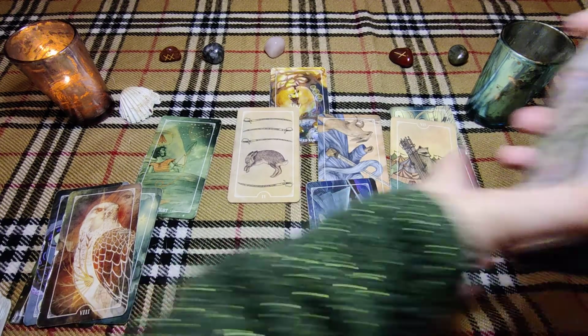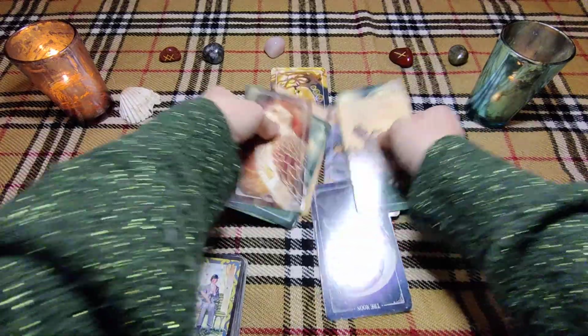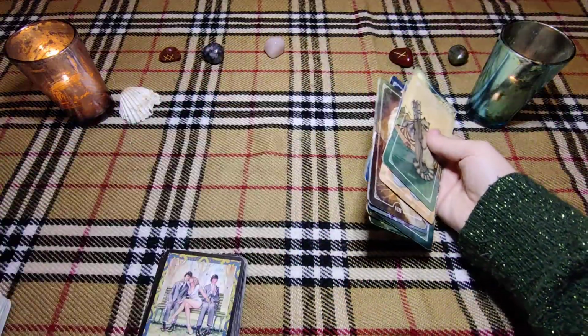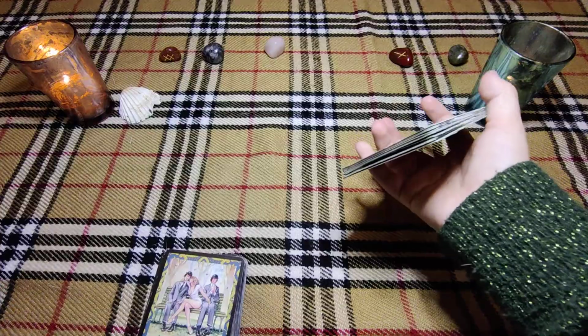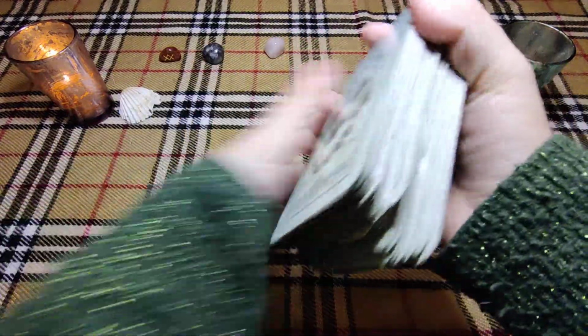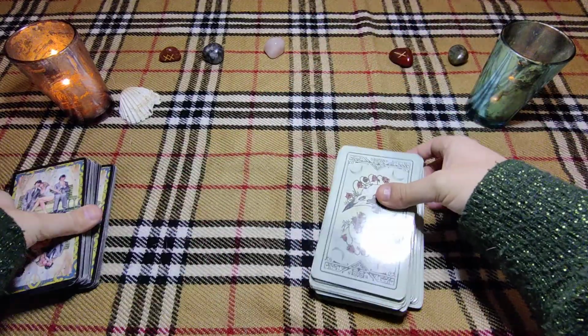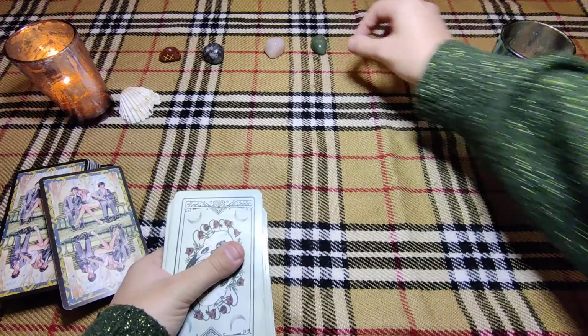Moving on. Let me adjust everything because, all right, third position.